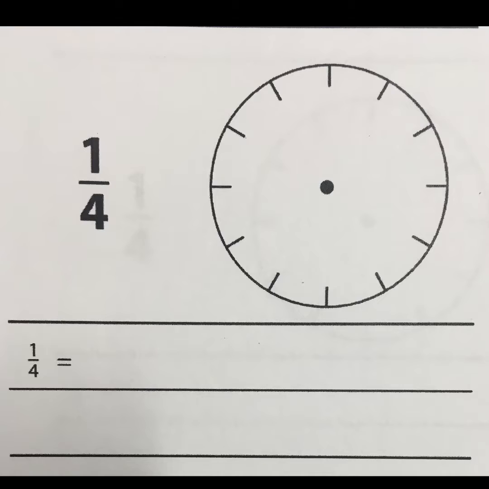Isn't that amazing? Okay, maybe you're not as excited as I was, but I think that's pretty cool to think of a clock when trying to find equivalent fractions. That's amazing. Okay, now let's take a look at the next one, 1/4. Can you think of how we can divide this clock up into fourths?